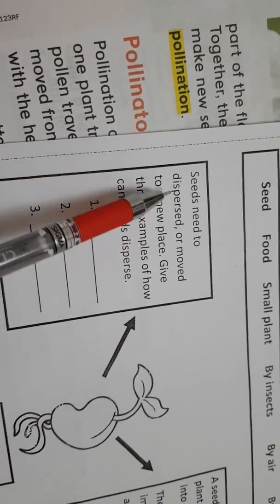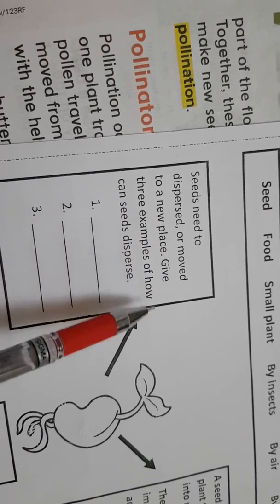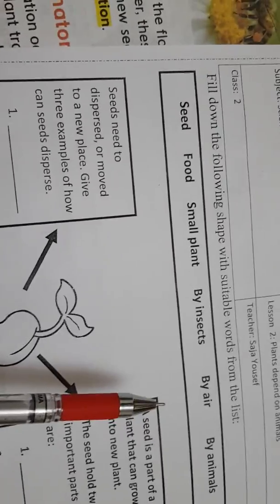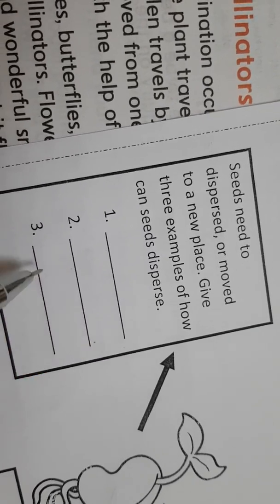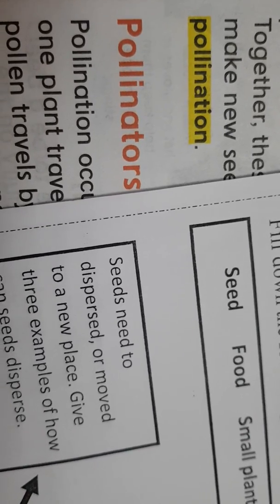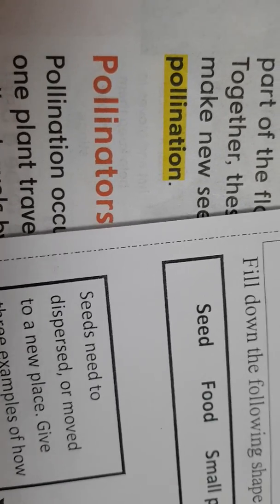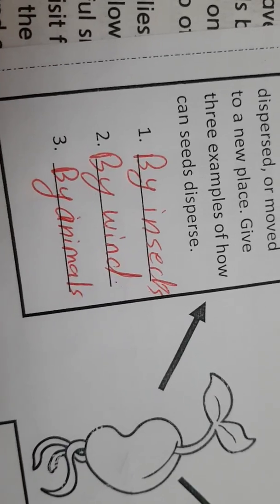Let's read. Seeds need to disperse or move to a new place. Give 3 examples of how seeds can disperse. How can seeds disperse? Look at the words we have. Yes, they are clear. So we have 3 choices, which are by insects, by wind, and by animals. I will write them. Okay. So you will write by insects, by wind, and by animals.